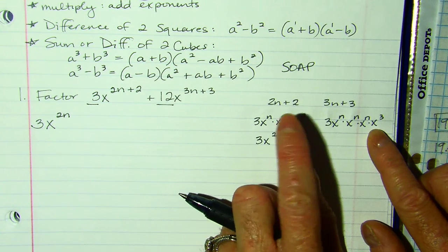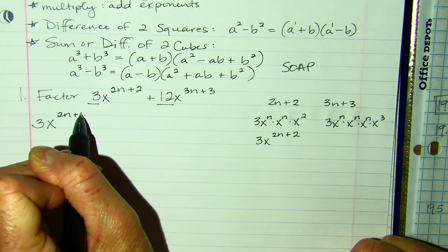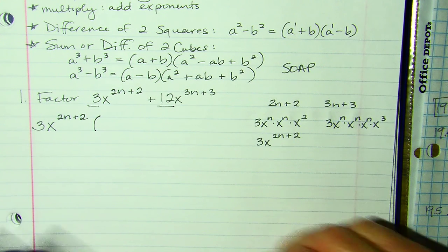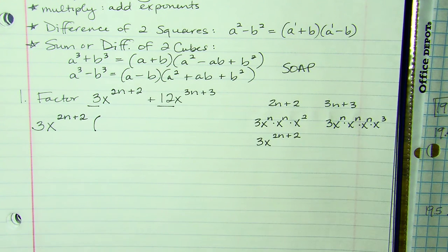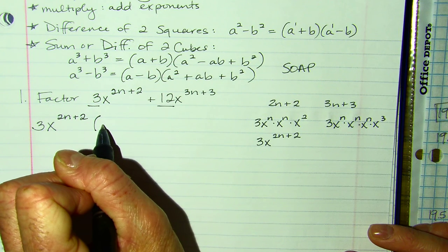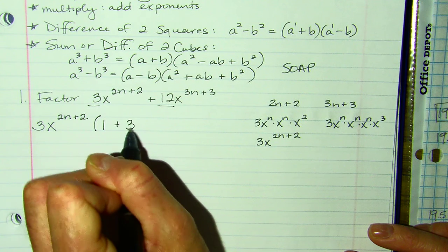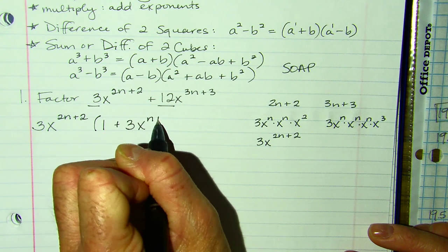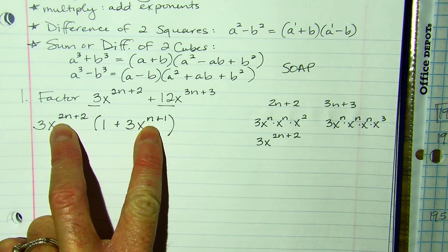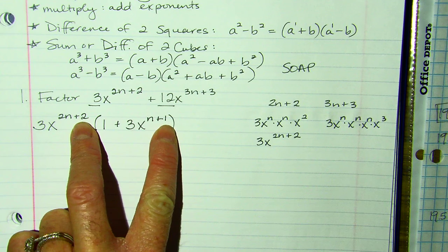And I could take out at least x squared. So I could take out at least plus 2. And what would be left inside, you can do this in multiple ways, but this would be x, there would be nothing here but 1, because these are the same, plus 3 to the x to the n plus 1. Because when I multiply these, 2n plus n is 3n, and 2 plus 1 is 3.